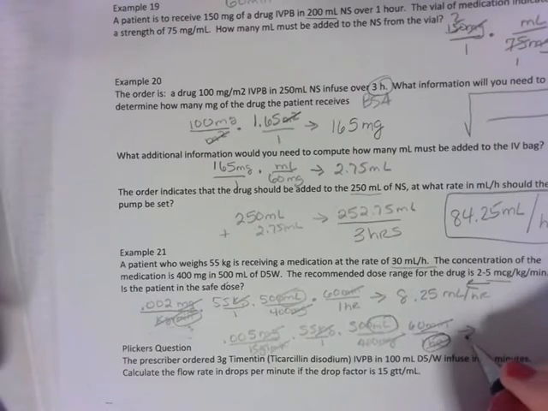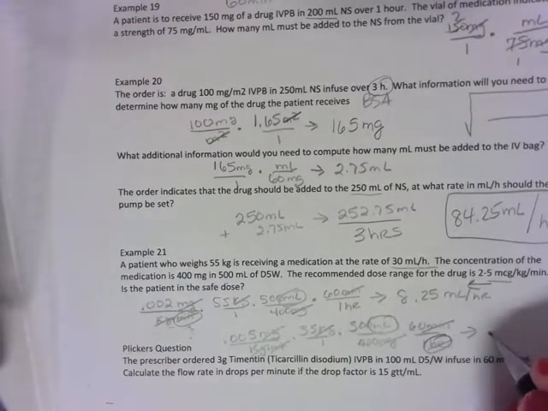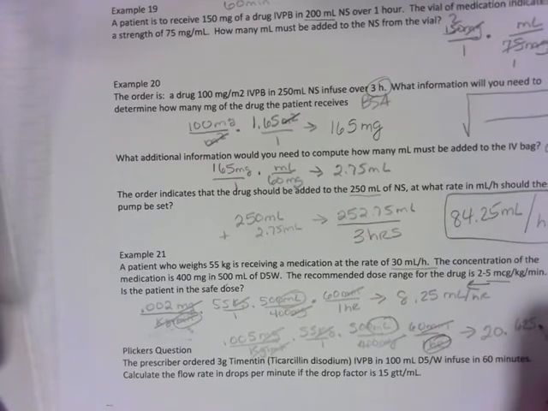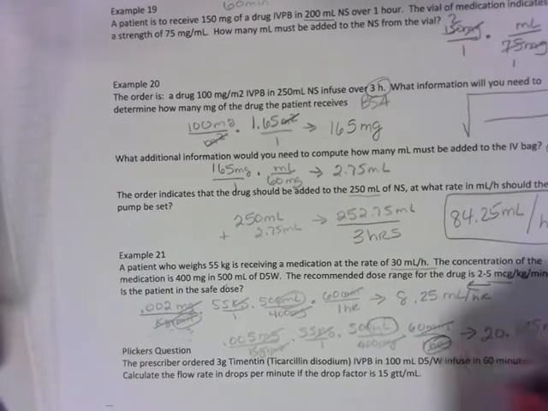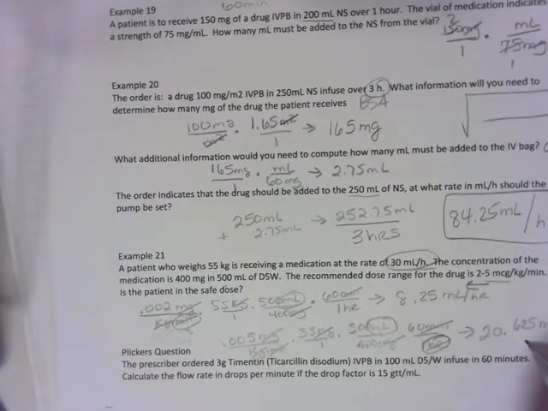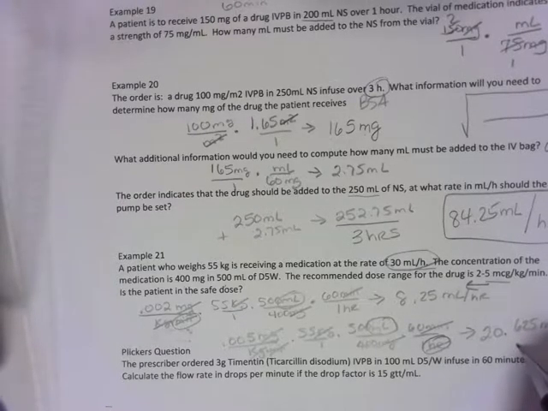And this gives us 20.625 mLs per hour. Now the patient is getting 30 mLs, which is above the recommended maximum dose for this patient. So this is outside the safe dose. So this is over the max, not safe.